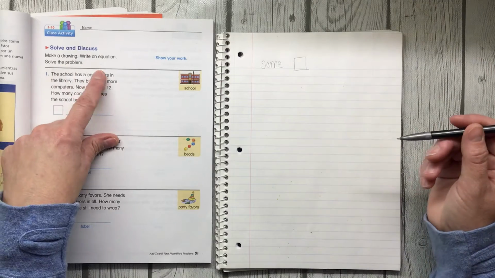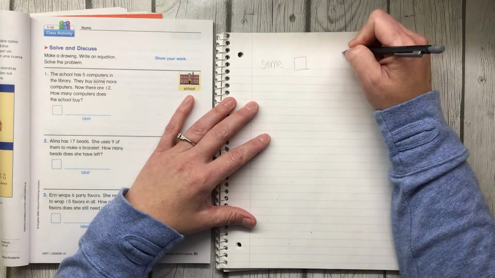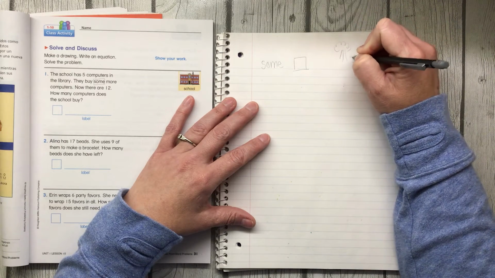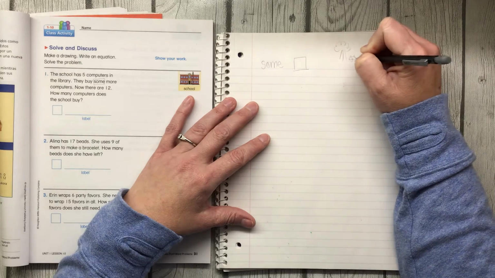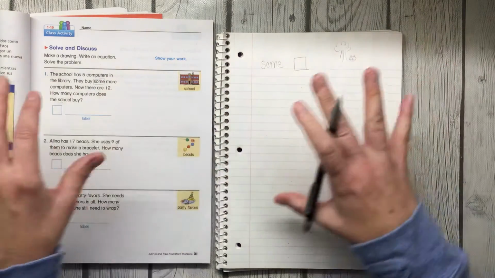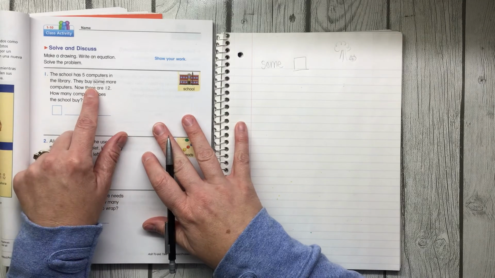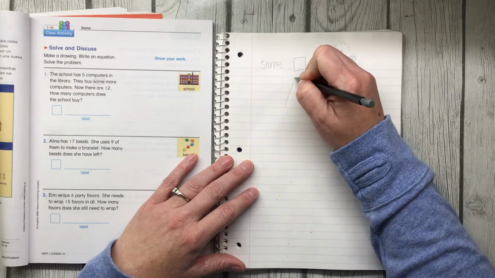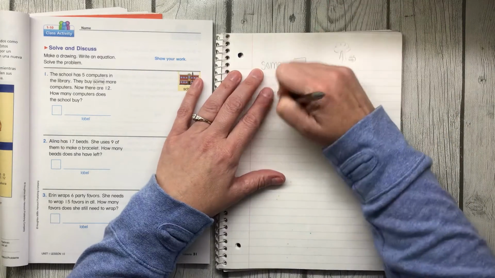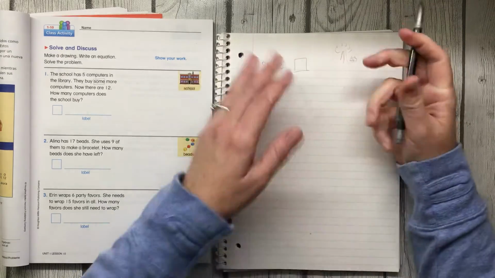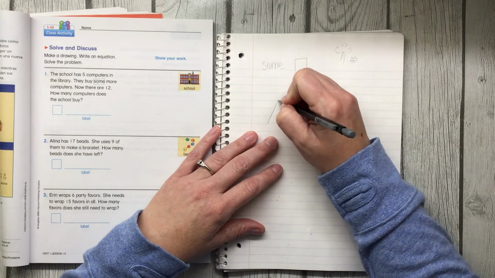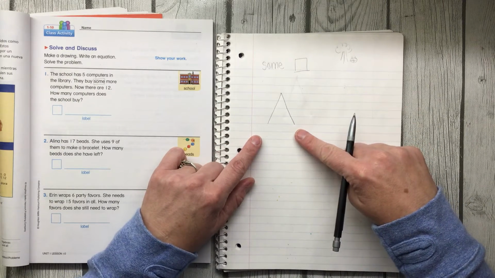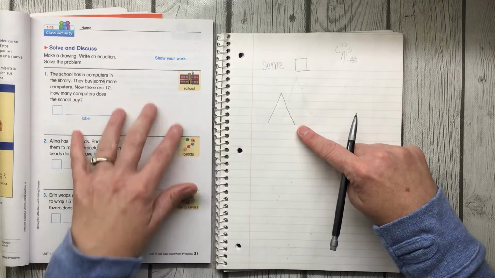It says make a drawing. That doesn't mean we're just going to start drawing, like, here's a tree and here's a cat. We're not making a drawing of a tree and a cat, are we? We're making a drawing about this. Does that mean we should draw a bunch of computers? No. The drawing that we're looking for is a math mountain. I made that too close to the top, so I'm going to erase and try that again. I made a little mistake. I'll learn from it and go a little bit lower this time. So this is the drawing that we are going to work with for all of these.